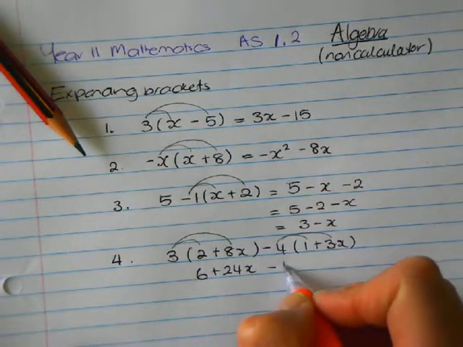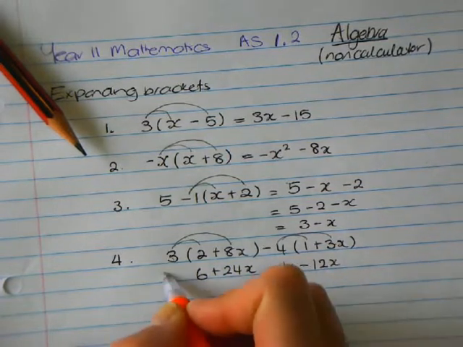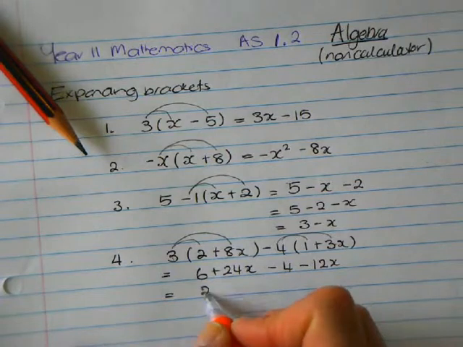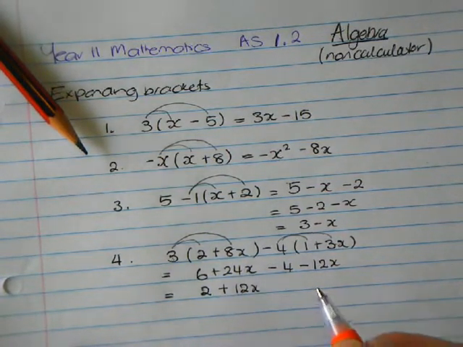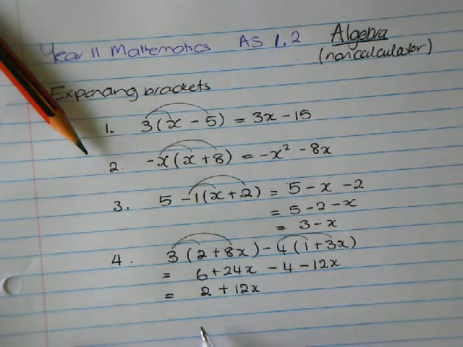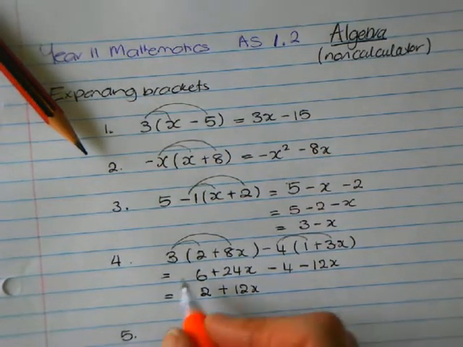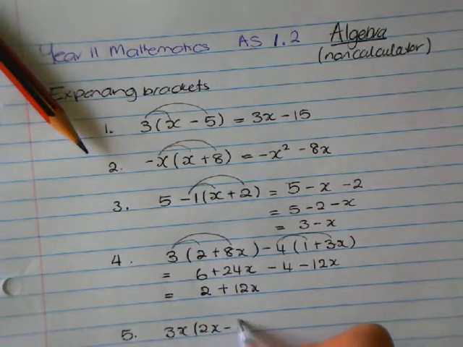So 3 times 2 is 6, 3 times 8 is 24, and it's plus 24x. Negative 4 times 1 is negative 4, negative 4 times 3 is minus 12x. So this now equals 6 take off 4, which is 2, and 24 take off 12 is plus 12x. That last step there is really important, that you simplify.